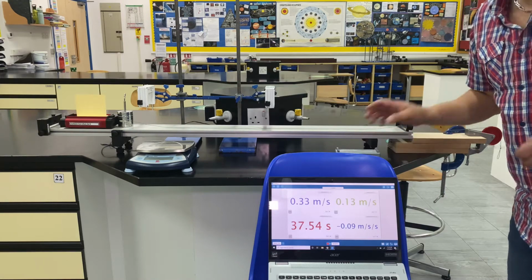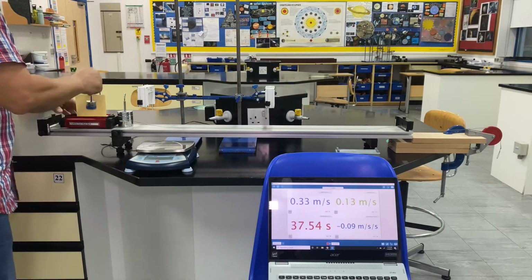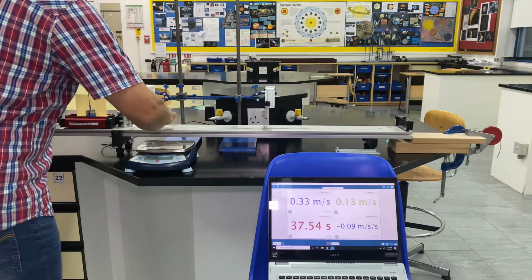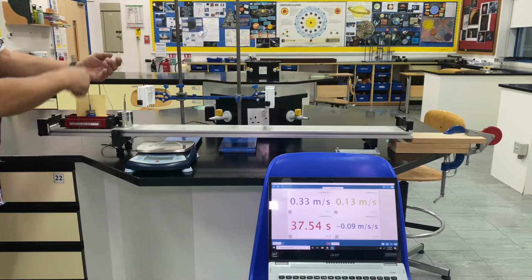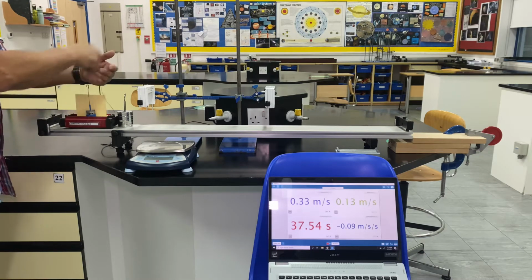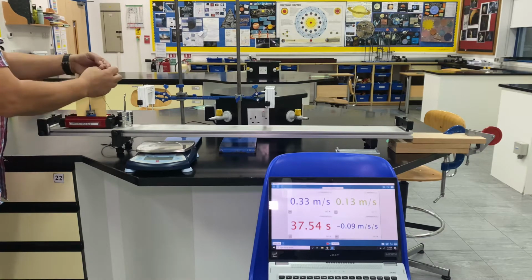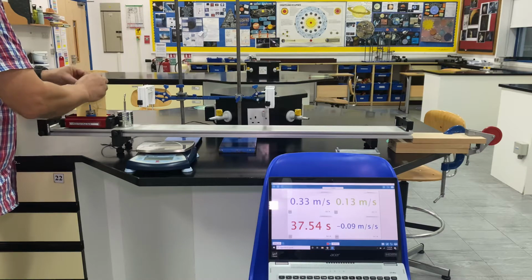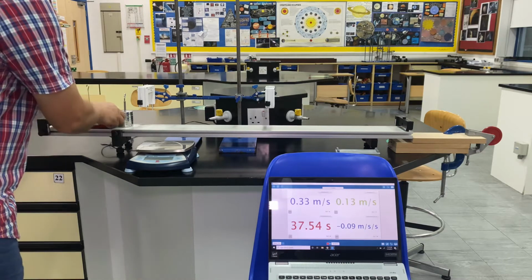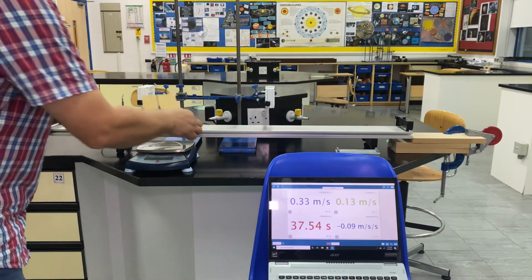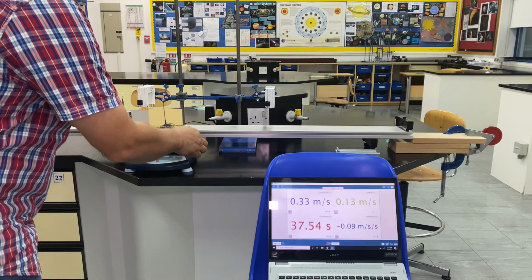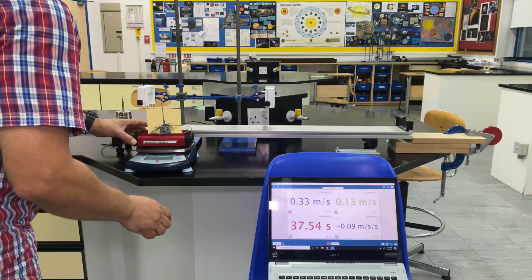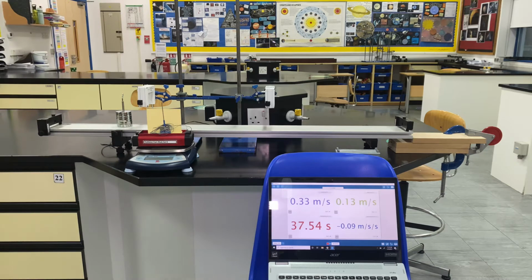Okay. Now, before we start though, we want to know our starting mass. So I measured this right at the end of part 1, but let's just check this again. Okay. So this is the mass we are starting with. So 580.7 grams.